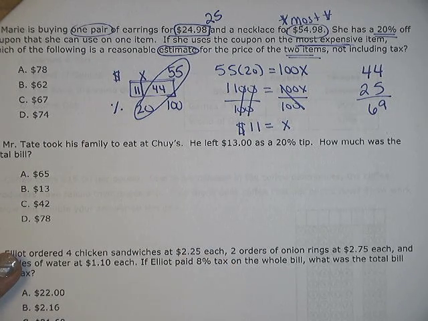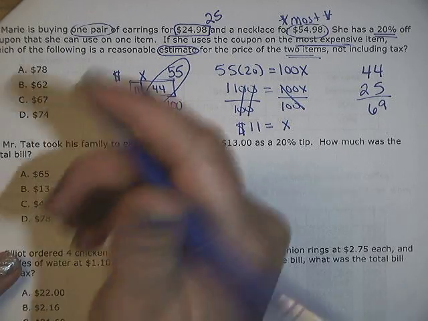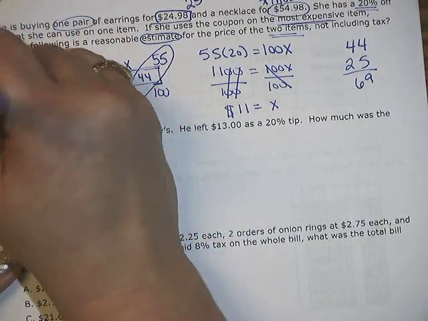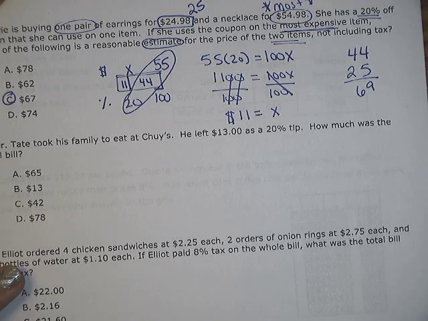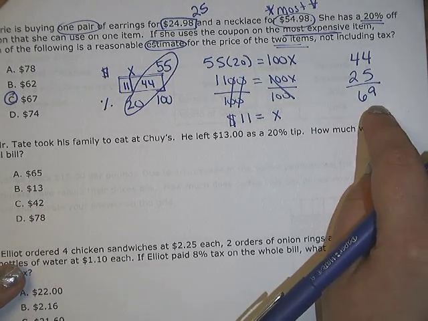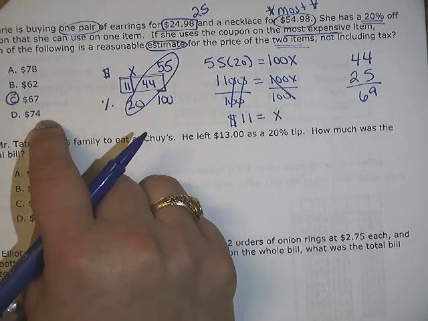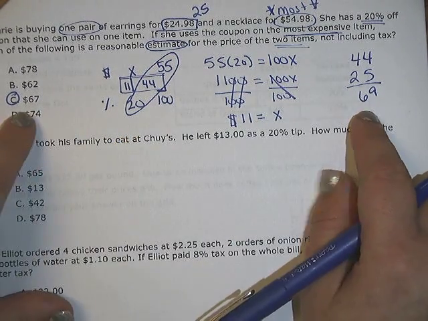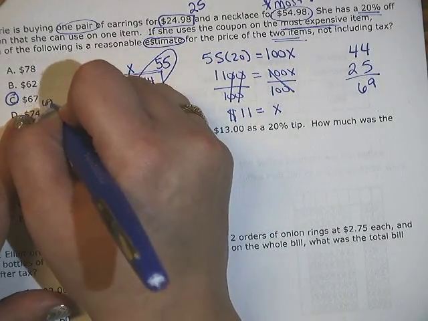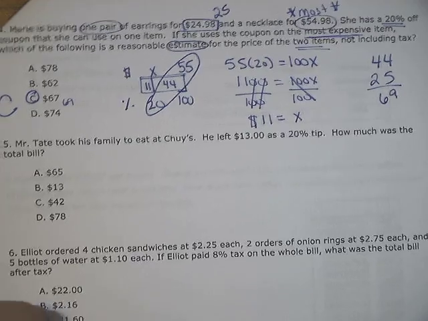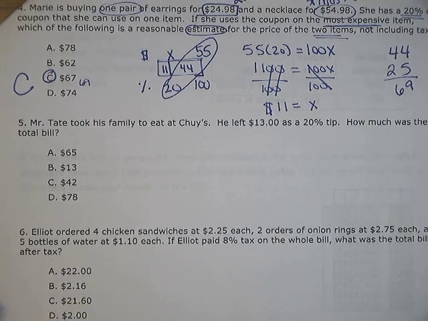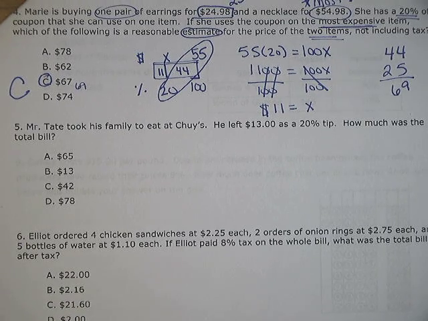Now, I don't see 69 over here exactly, but do I see something very close? Yes, I see 67, so I'm going to pick 67. And I know that my number was a little bit higher because on both of these items I rounded up. So that will help you figure out if it's 74 or 67. And 69 is only 2 away from here, but it's 5 away here. Okay, so hopefully that helps you on that question.